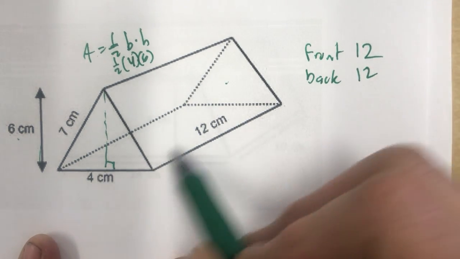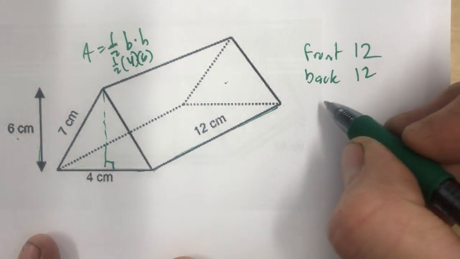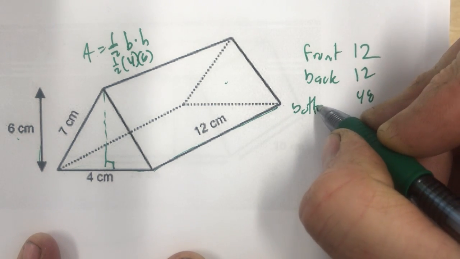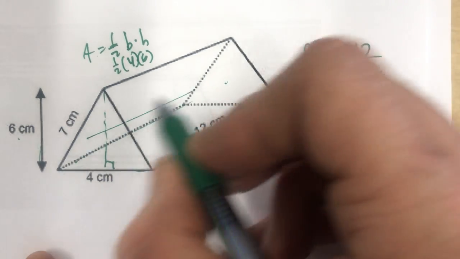Okay, now the bottom piece right here is 12 long and 4 wide. So 12 times 4 is 48. That's the bottom. We got this side on the left.